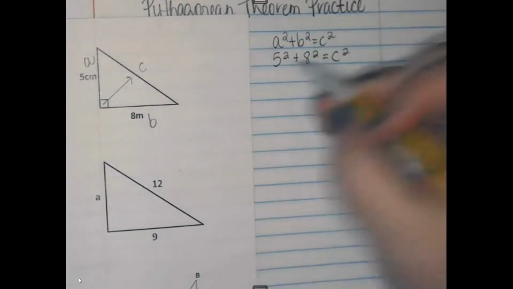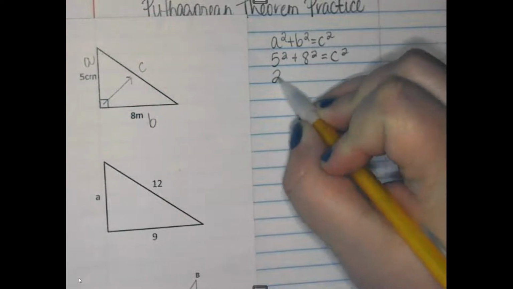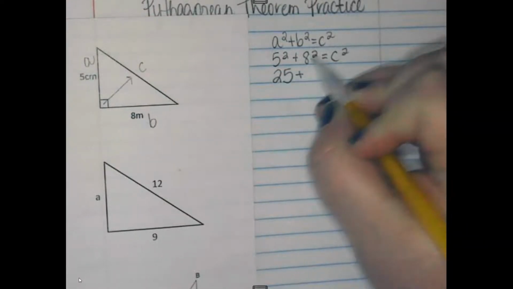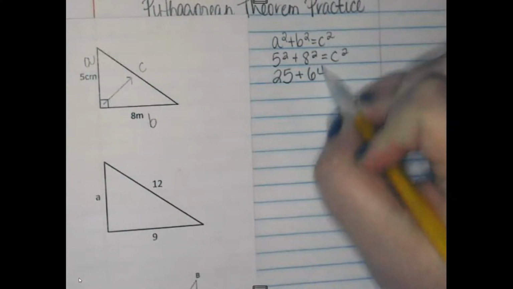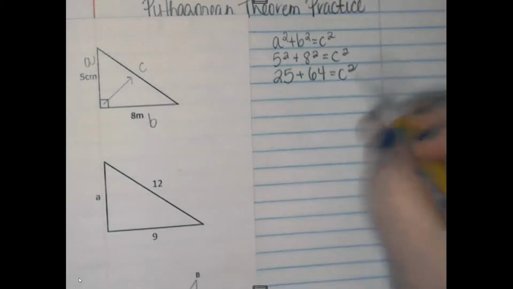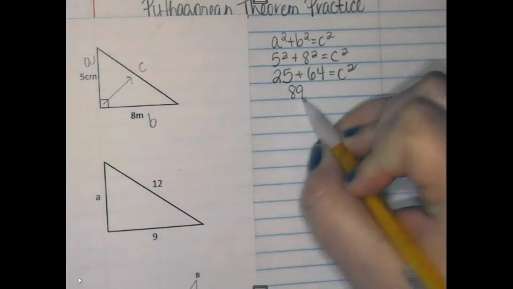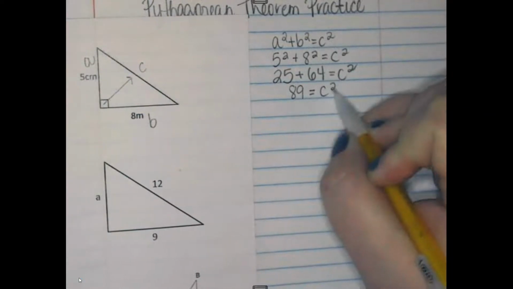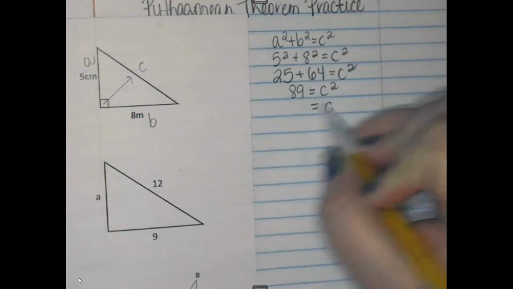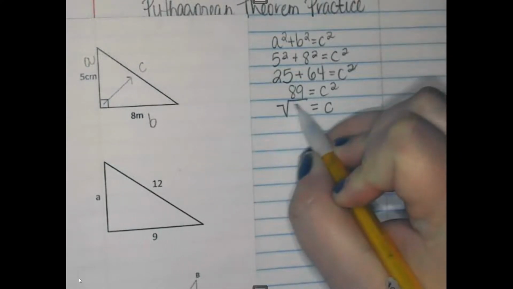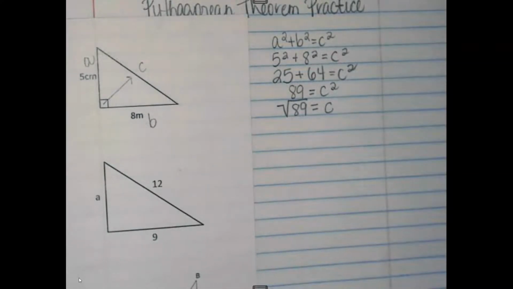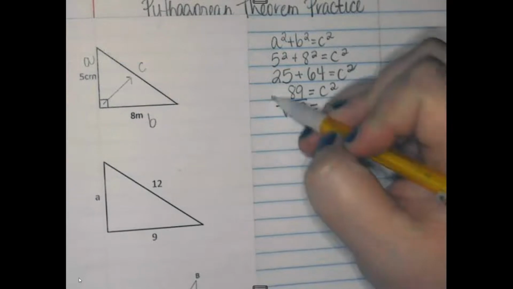All right, so let's look. 5 times 5 is 25. 8 times 8 is 64. My C is already over here by itself. That's good. So this is 89. Square root of C squared is C. Square root of 89 is not a perfect square, so it stays as square root of 89.